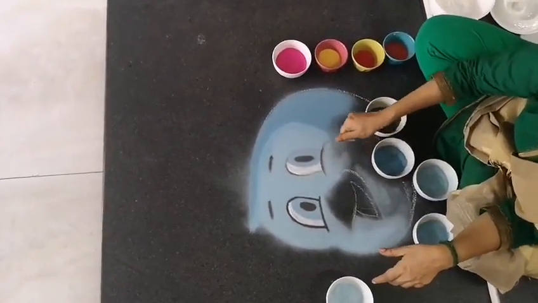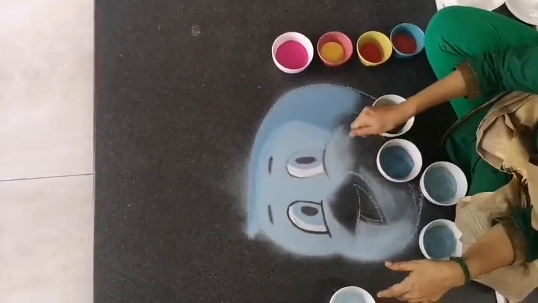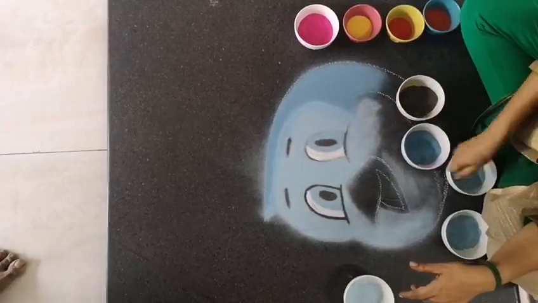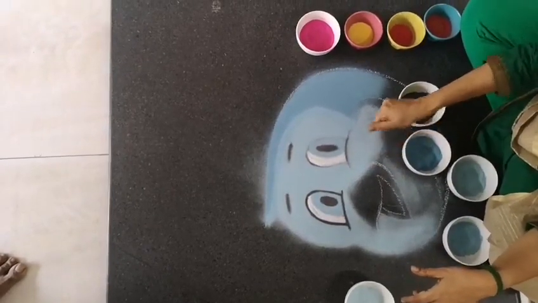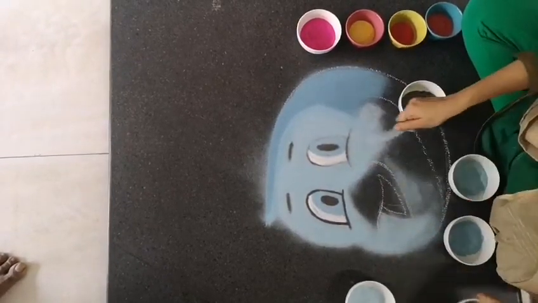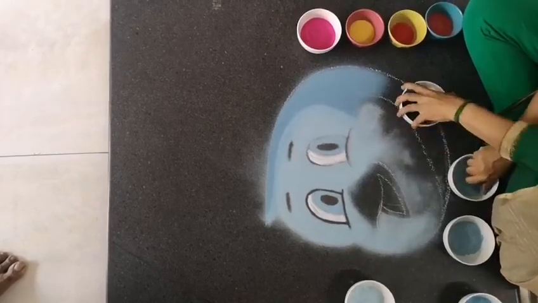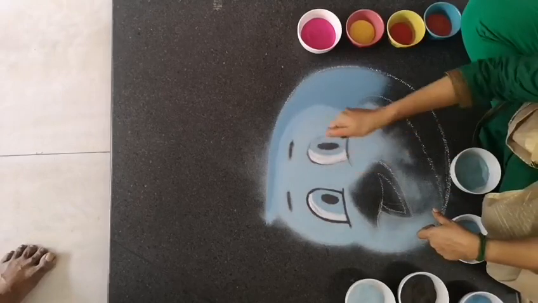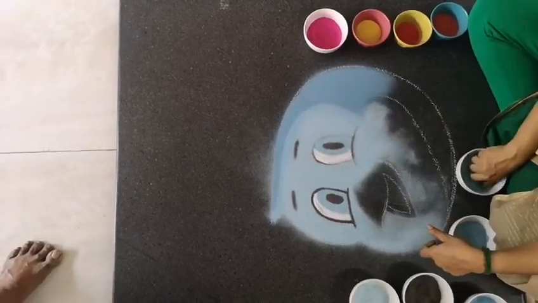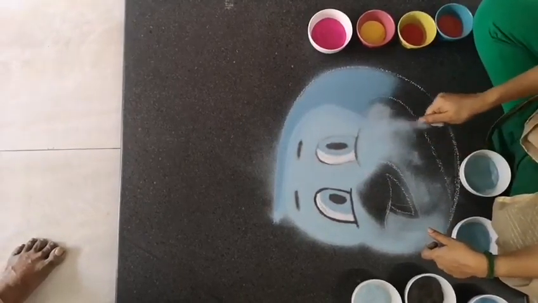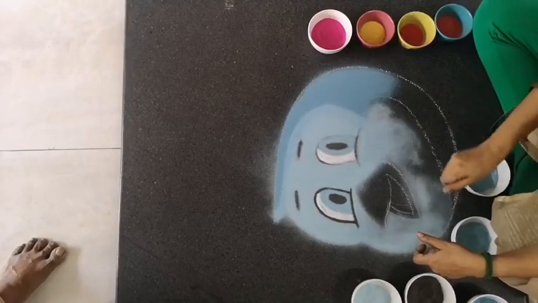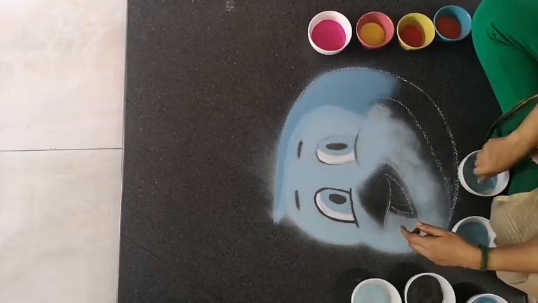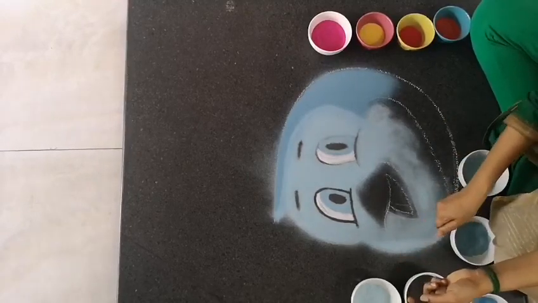Let me finish this portion. You have to see that you fill your colors properly. Now this is the beak. So I'm leaving that space.